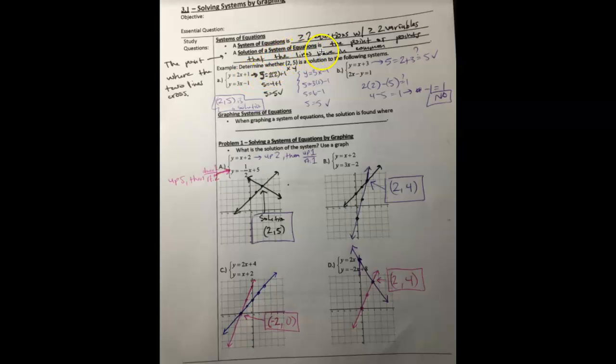A solution of a system of equations is the point or points that the lines have in common. It's aka where the two lines are equal to each other. So right here you see the point where the two lines cross. The first skill here is simply plugging in a point to see if it is a solution of the system.